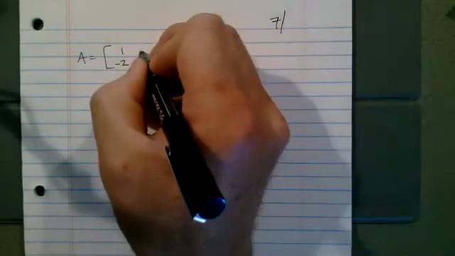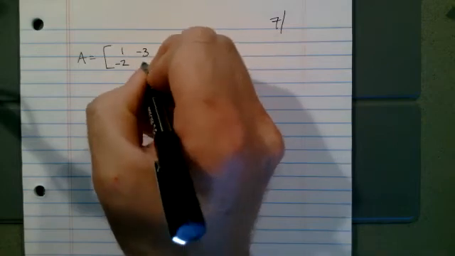I'm going to make a small matrix A. The matrix A is going to look like 1, -2, and then the second column of matrix A is going to be -3, 6. What do you notice about this matrix A? Let's make sure I did it right. Okay, yeah. What do you notice about this matrix A?